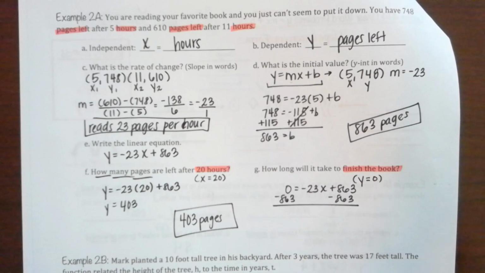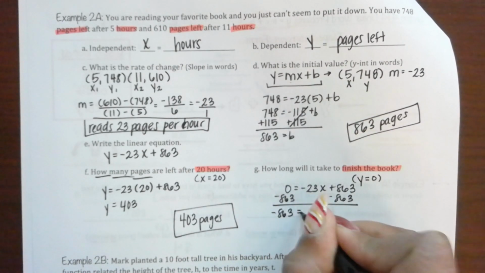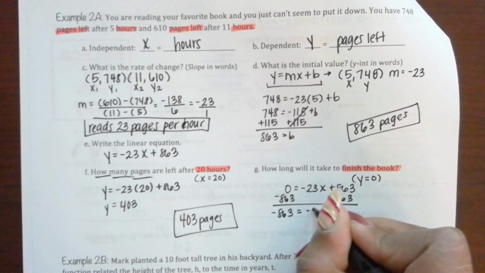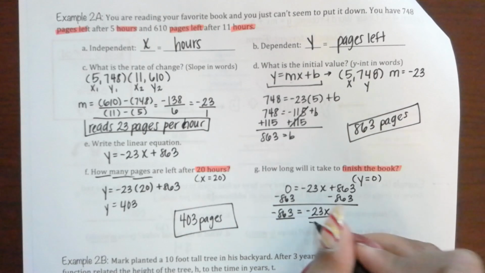What'd y'all get? Negative 863 equals... Absolutely. What do I do from here? Divide both sides by negative 23. Absolutely.